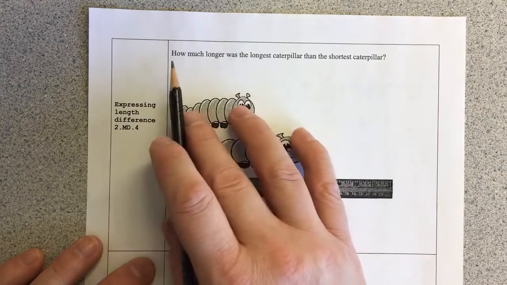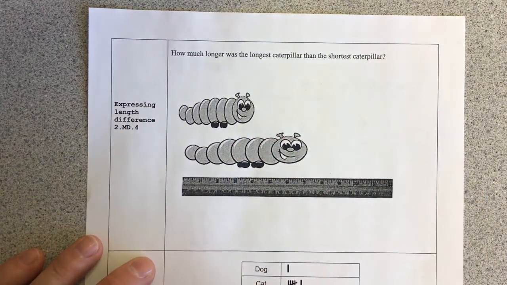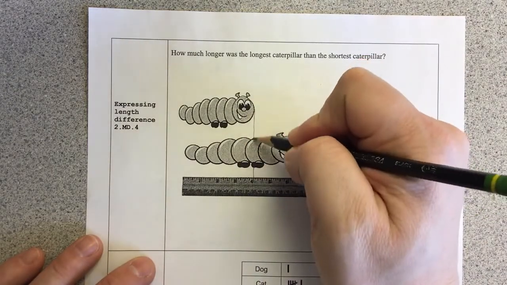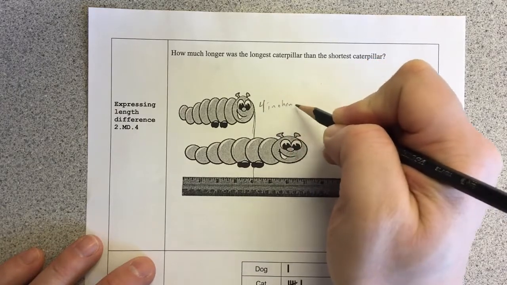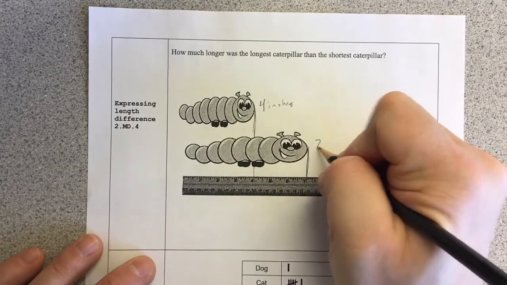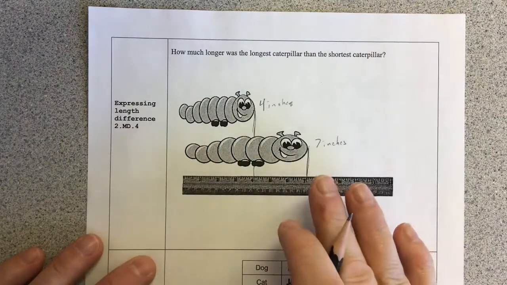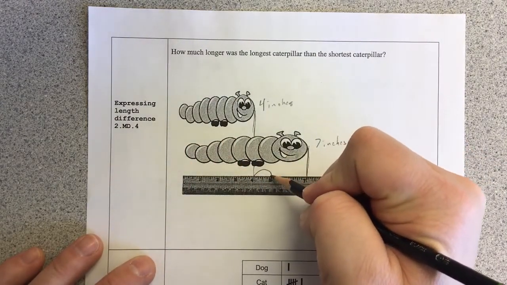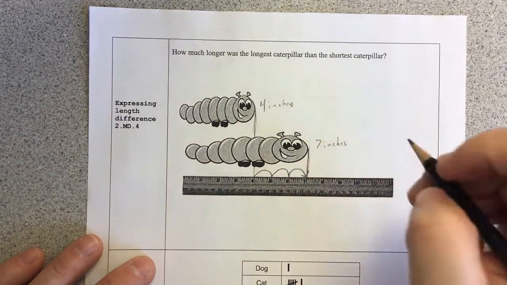Expressing length difference. How much longer was the longest caterpillar than the shortest caterpillar? Okay, so I'm looking. So first I look at the shorter one. So there's 4 inches. And the longer one right here, so 7 inches. Now remember, my strategy could be different. I'm going to use this ruler kind of as a number line. So here's 1 inch, 2 inch, 3 inch. So there's 3 inches.